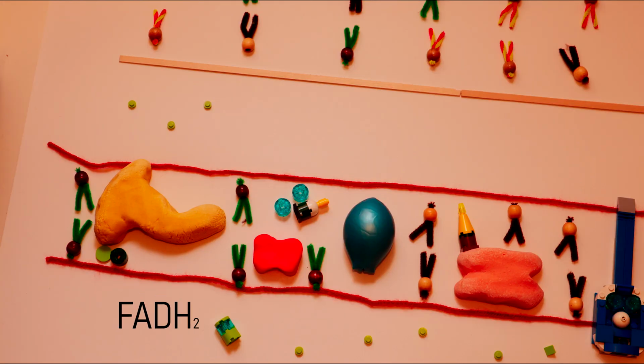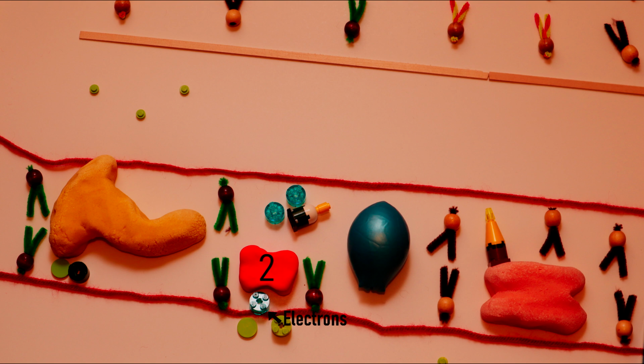Next, FADH2 moves to complex 2. Because FADH2 bypasses the first complex, it produces less ATP than NADH since it uses one less complex. Again, it oxidizes into hydrogen and electrons, as well as FAD+. However, complex 2 does not have the ability to pump protons into the intermembrane space. The electrons set free from the oxidation of FADH2 are then passed from complex 2 to Q10.